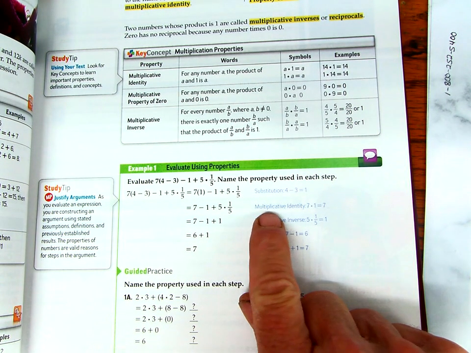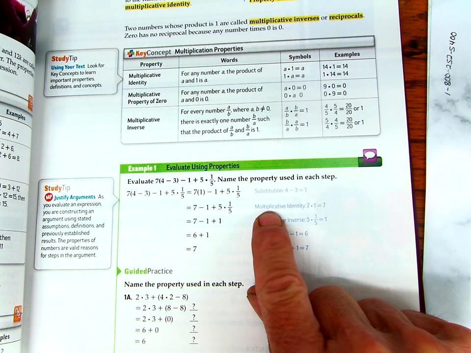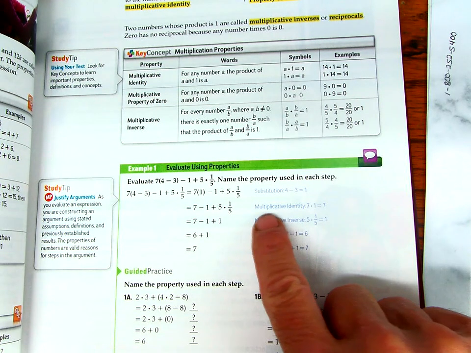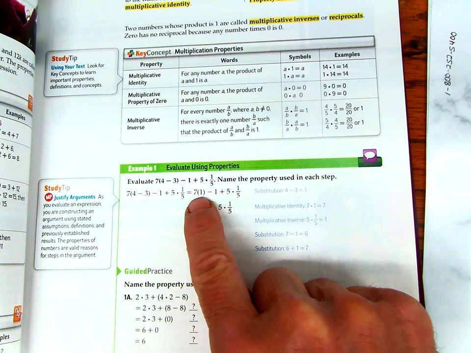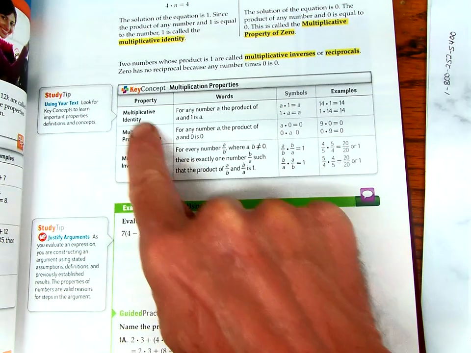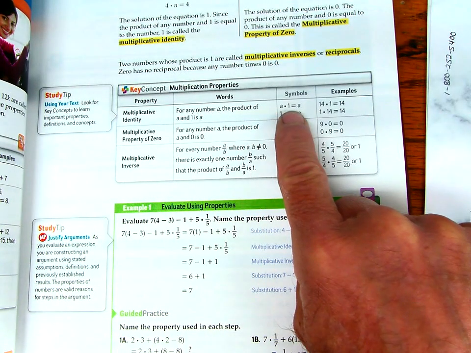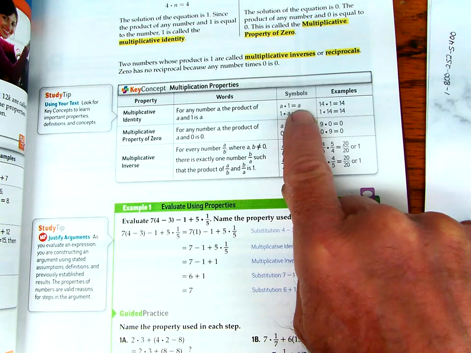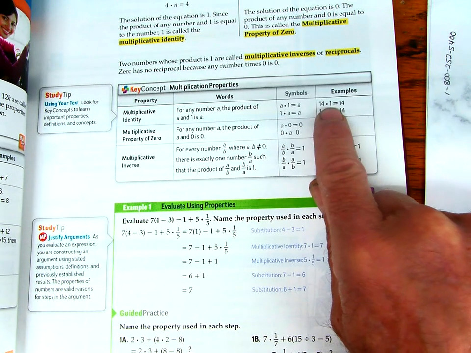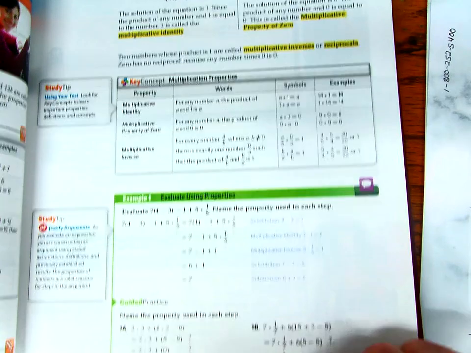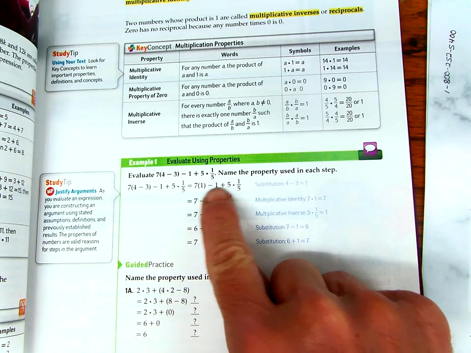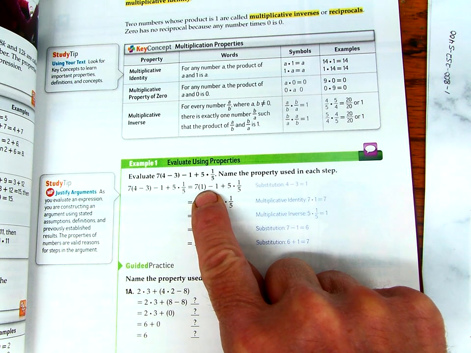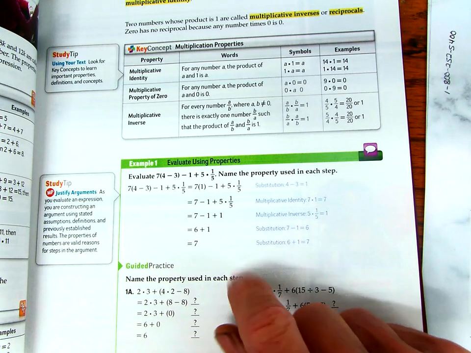The exception is going to be when the operation itself matches one of these properties or identities that we talk about. For example, 7 times 1. Well, that happens to be the multiplicative identity. Anytime you multiply something by 1, you get back exactly what you started with. 14 times 1 equals 14. So in that case, a math process was being done, but it matched one of the properties other than substitution.